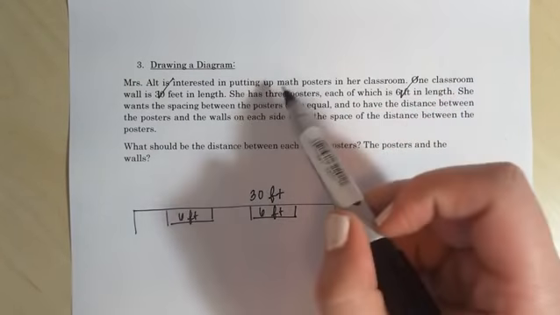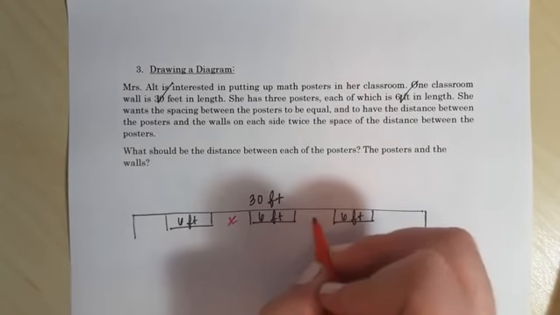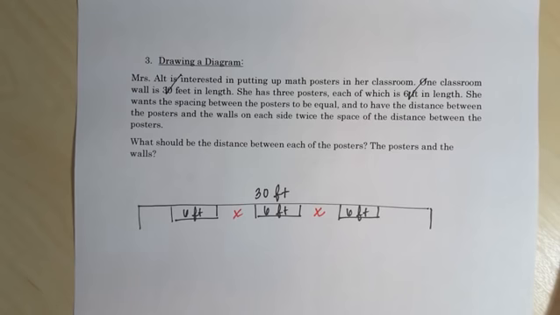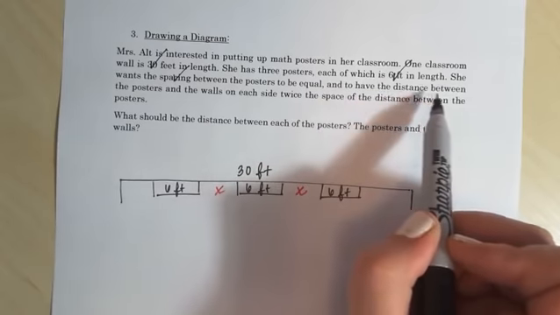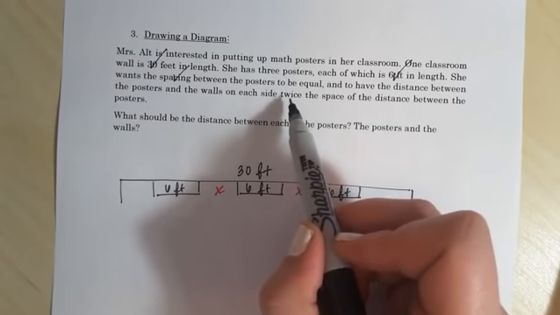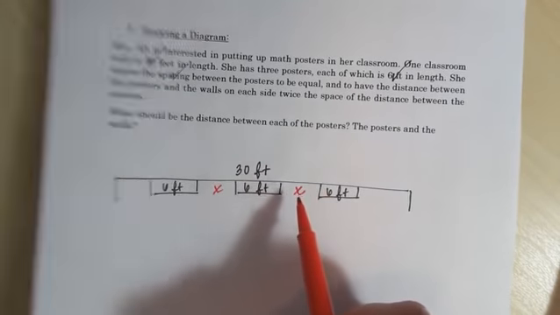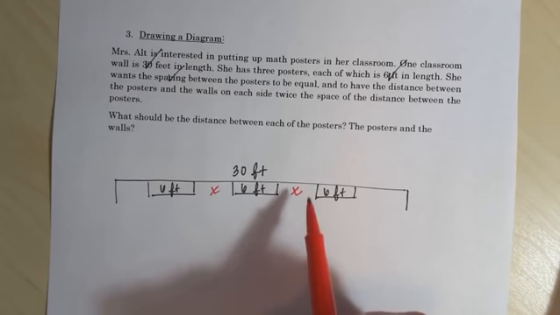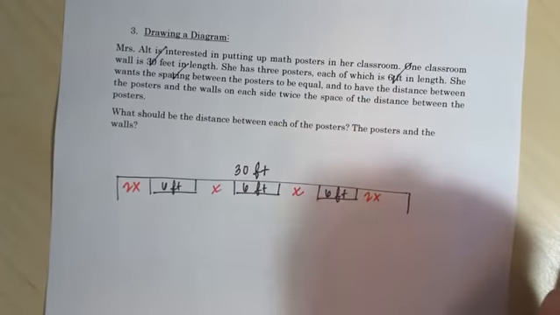It says I want the spacing between my posters to be equal. But it doesn't tell you what we want that spacing to be. So if we have a quantity that we want to work with, but we don't know what numerical value it has, we can just call it x. So I'm going to call this x and this x. So that takes care of the spacing. And then it says we want to have the distance between the posters and the wall on each side twice the space of the distance between the posters. Well, I don't know the space of the distance between the posters, but I can say 2 times that space by just saying 2x over here, 2x over here.